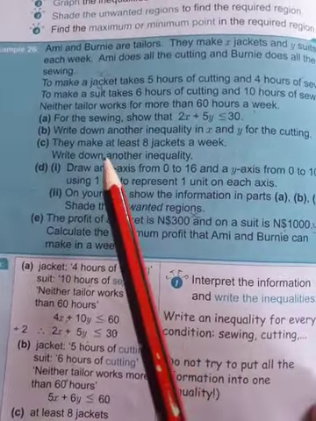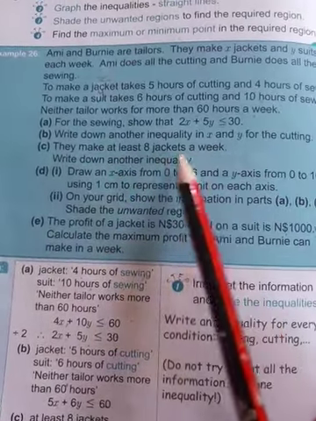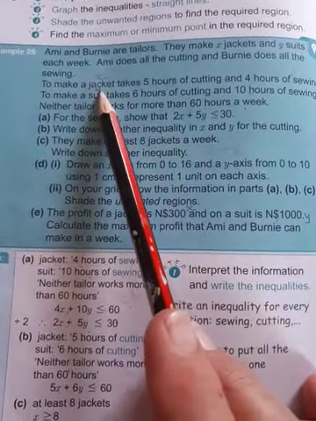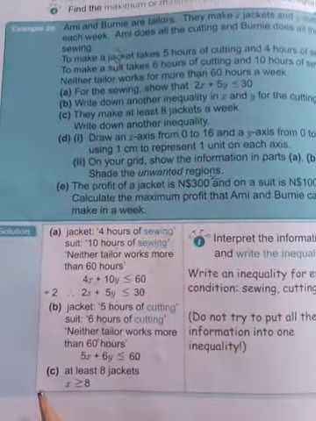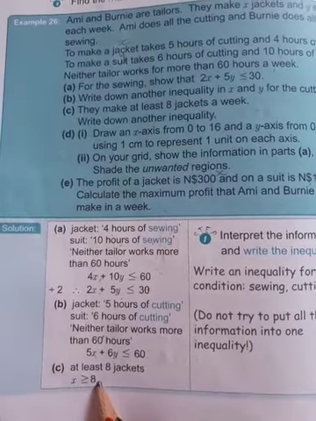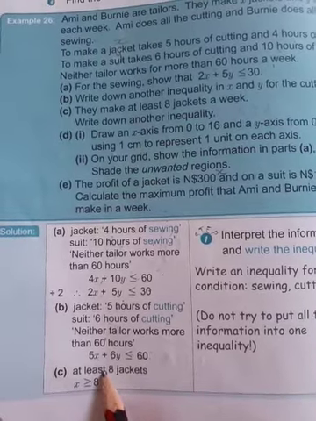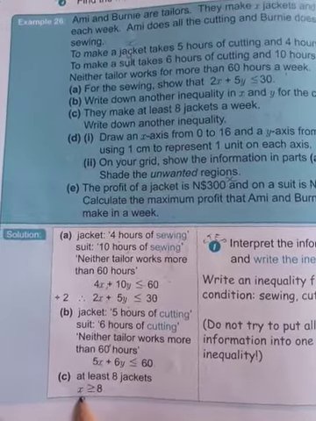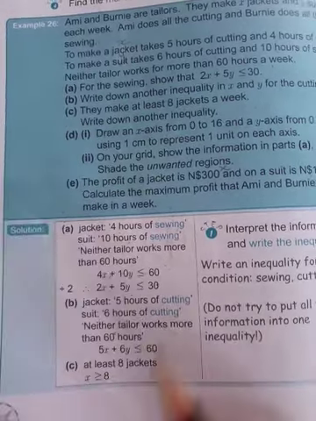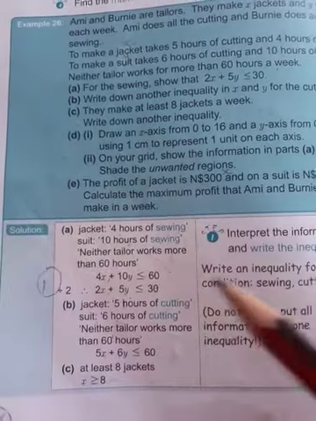In the next one they say they make at least 8 jackets a week. So a jacket is X, so X is greater than or equal to 8, because it is at least 8. So it can be more than 8. Therefore, X is greater than or equal to 8. This is step 1, where you have to write your inequalities.